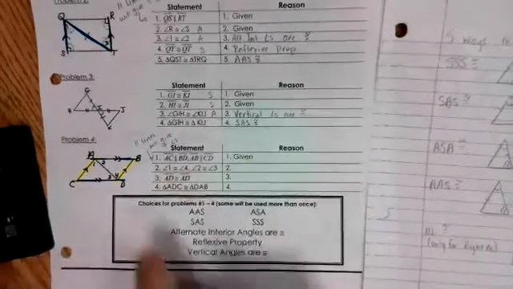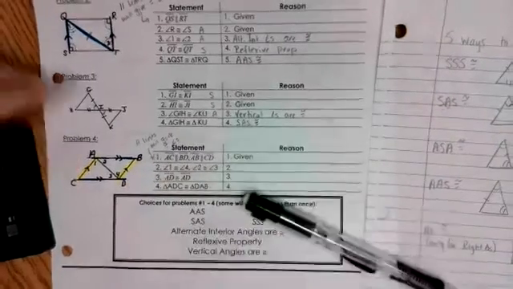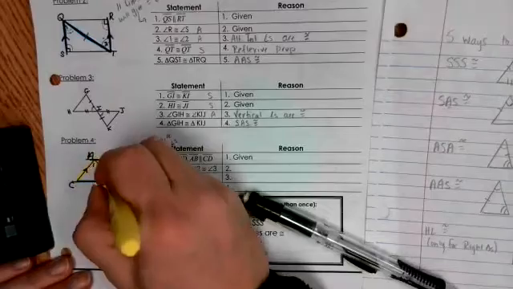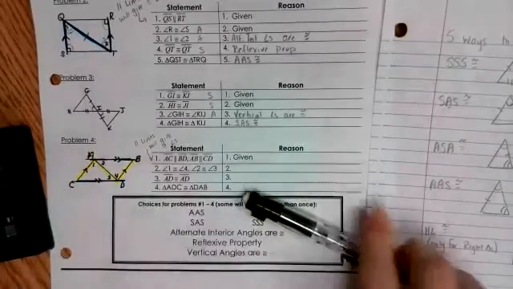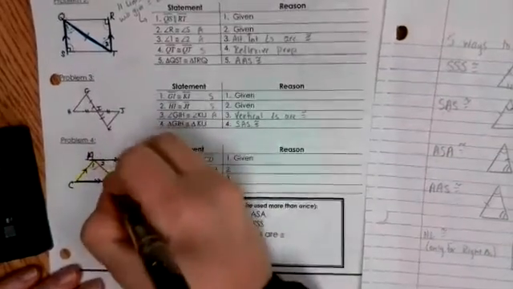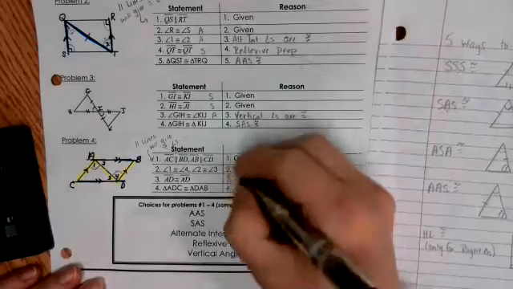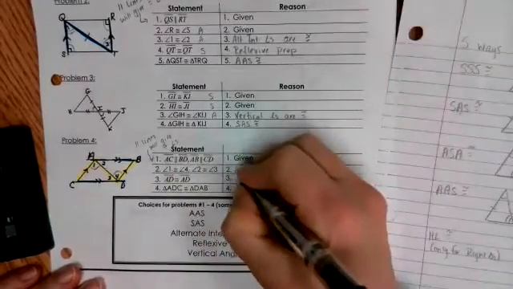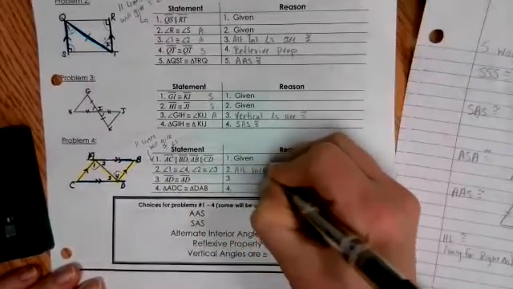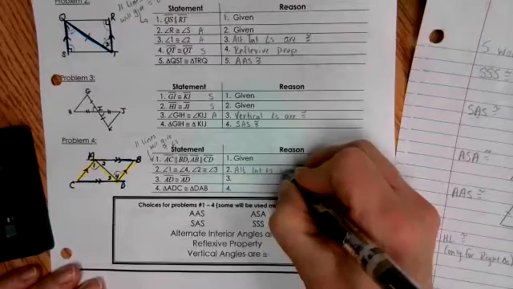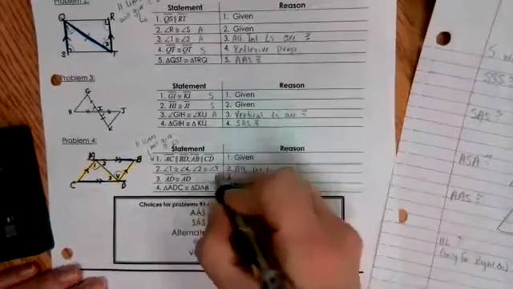So if I look at my yellow parallel lines, I can look at a transversal here. And I can see that angle 1 is an alternate interior with angle 4. So 1 and 4 are alternate interior angles. Let me just make sure that also works for 2 and 3.